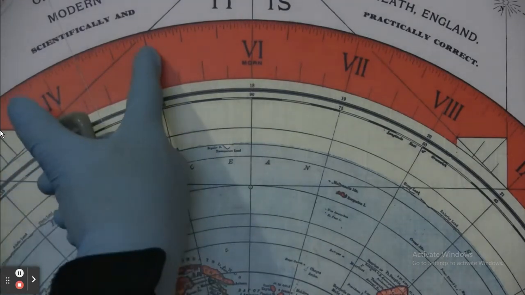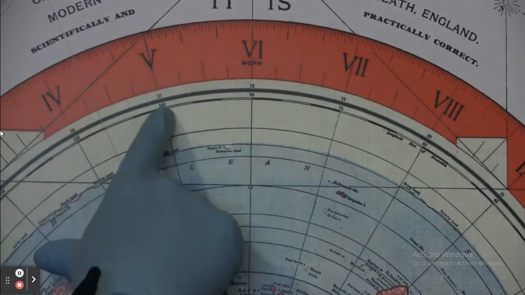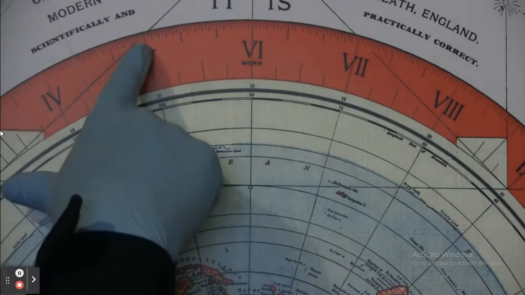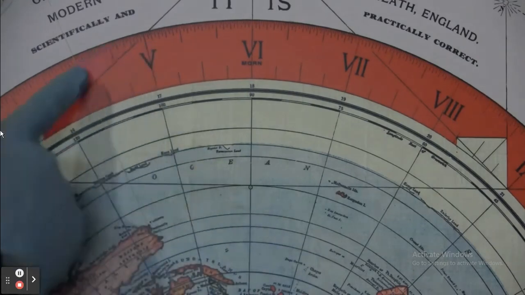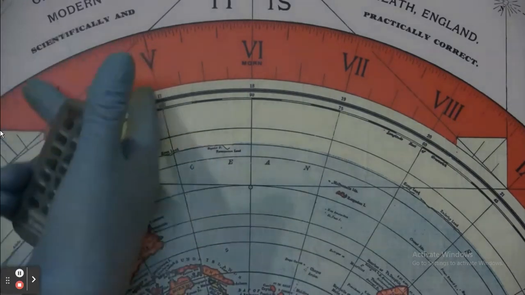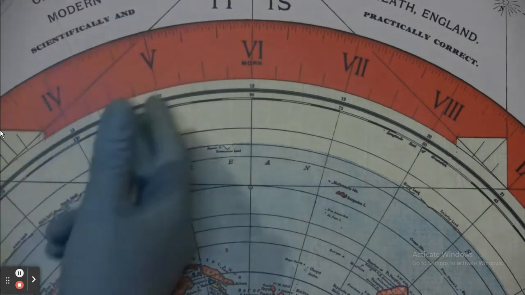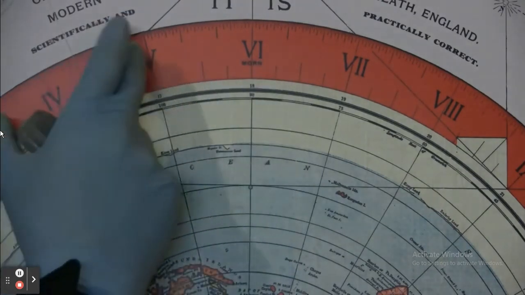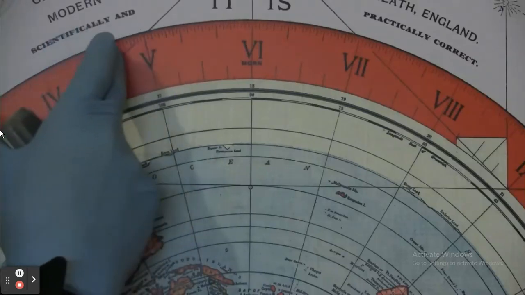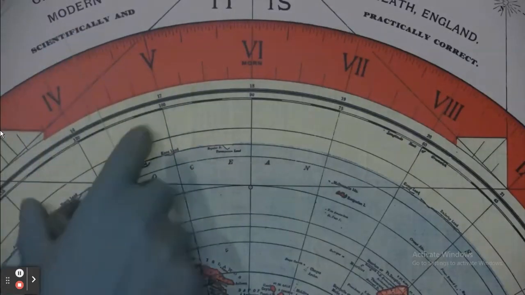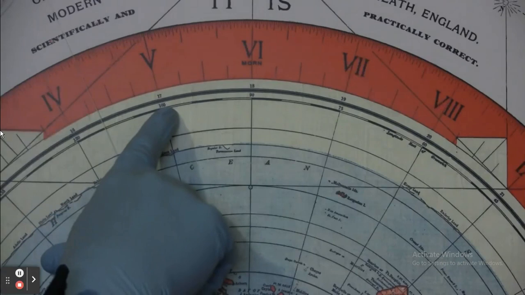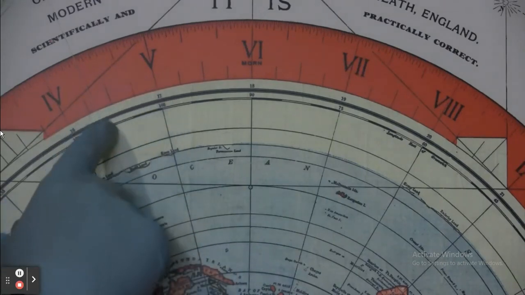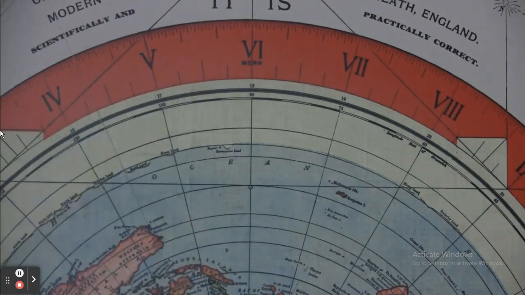So Perth is on the longitude line 105 plus, this is 5, 5. This is 15 degrees. Each longitude line is divided by 15 degrees. So this is 10, so 5 and 5 is 10 degrees. So this is 105 plus 10 degrees, 115 degrees.